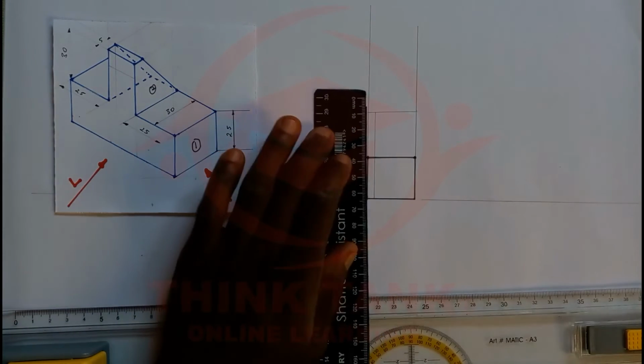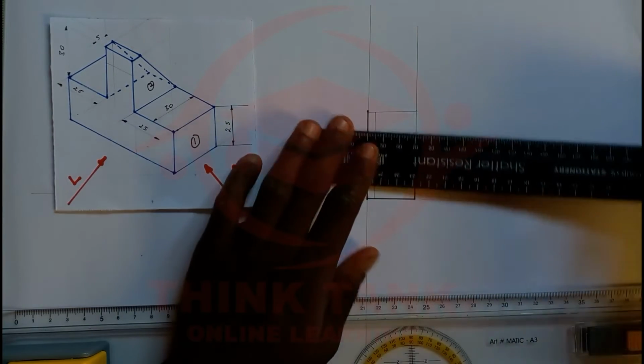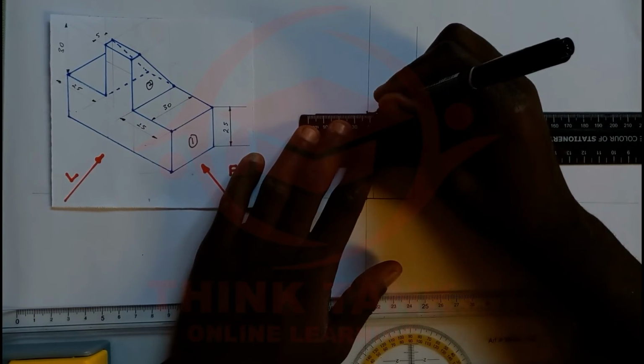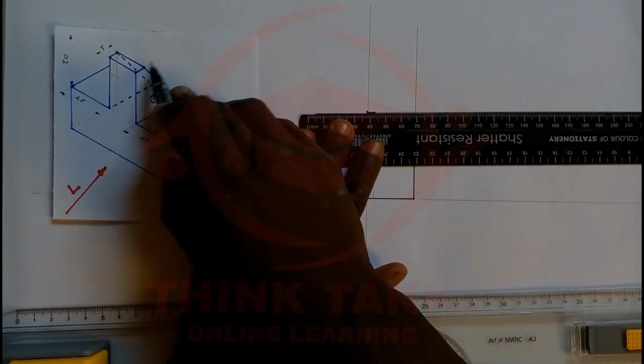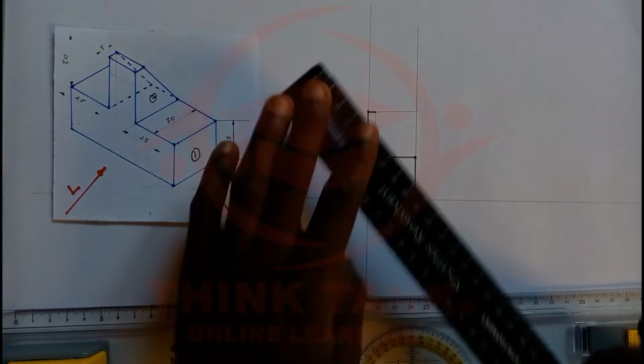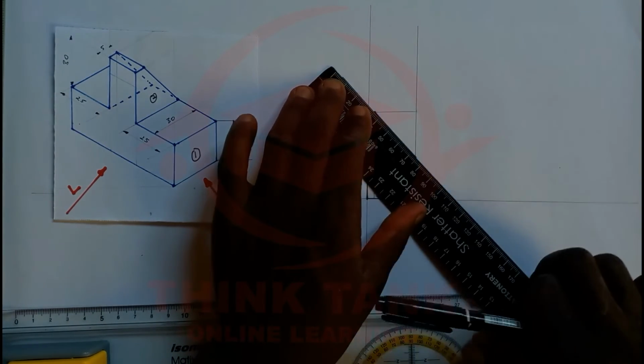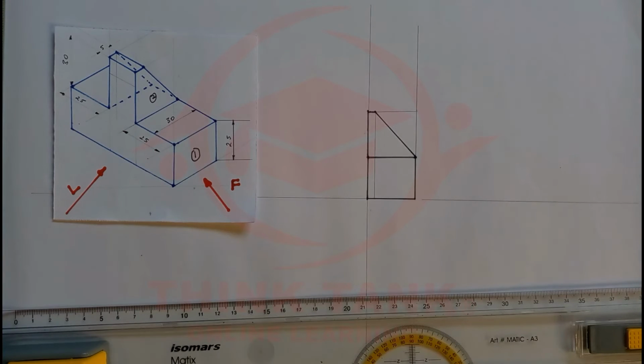For plane number 2, we have a straight line here. Now we're going to have a distance of 5 from this corner to this corner, and this corner is going to join this corner. Since I said the length is going to be 0 here, I'm going to ignore it, and I'm going to join those two lines together.